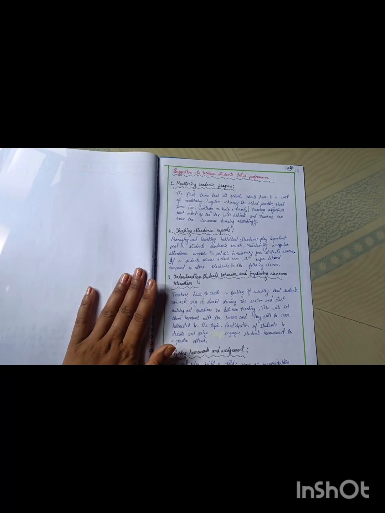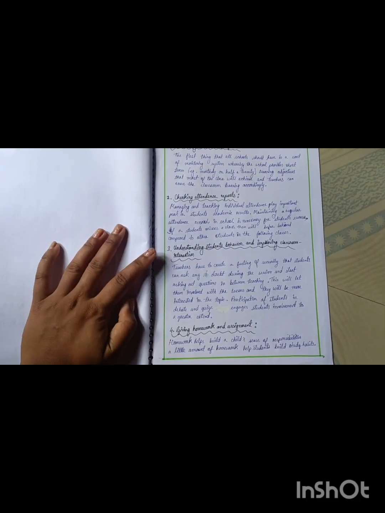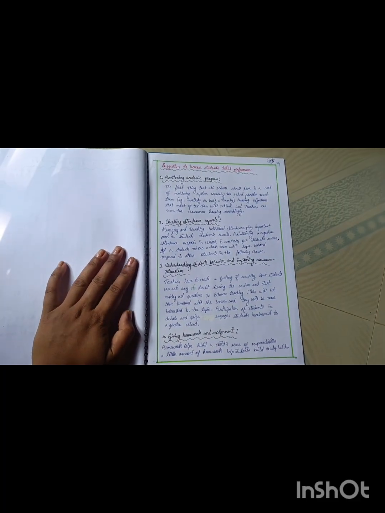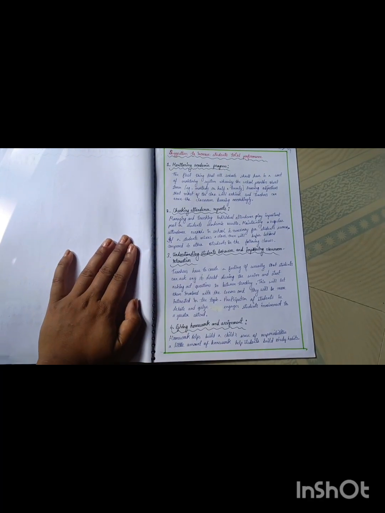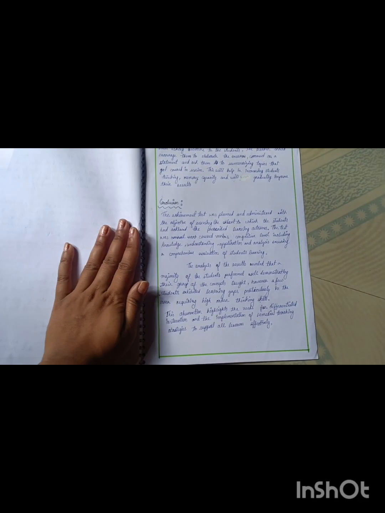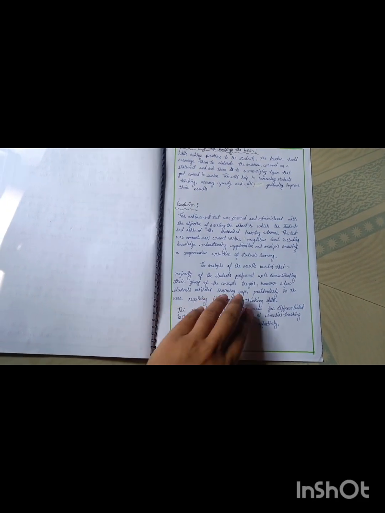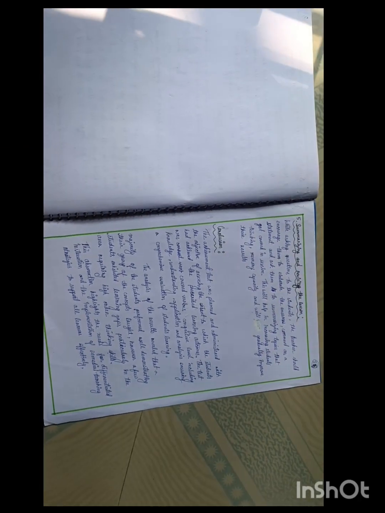after that, suggestions: we can give suggestions to increase the students' total performance. These are the suggestions I have provided. And the last step is the conclusion. So this is the last step in the achievement test, that is the conclusion. After giving the conclusion, we can end our achievement test.